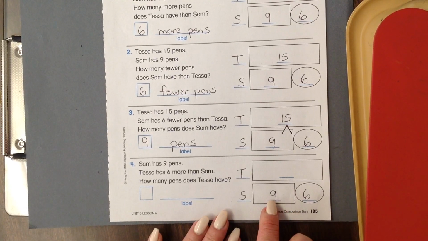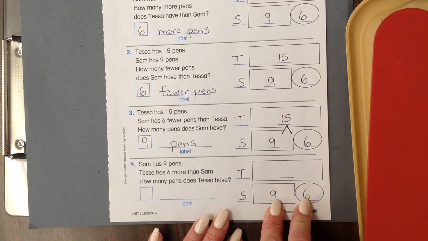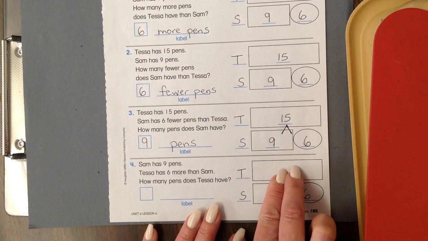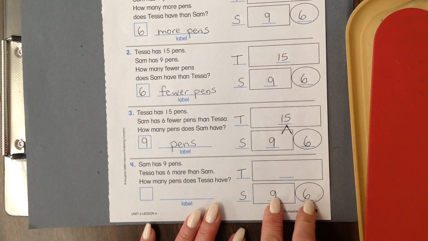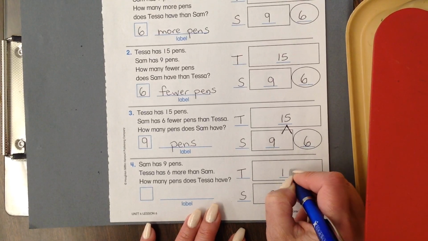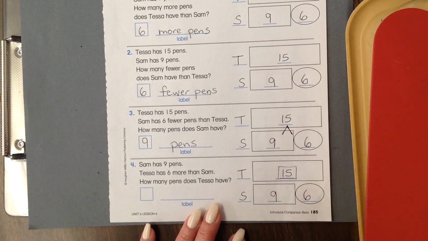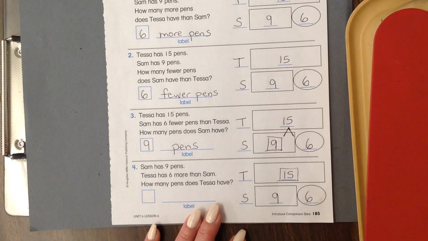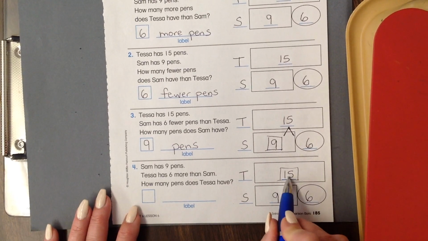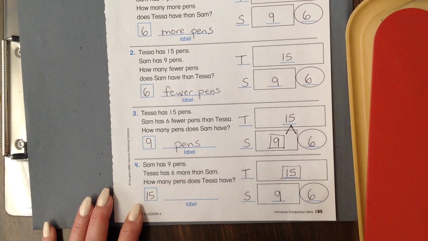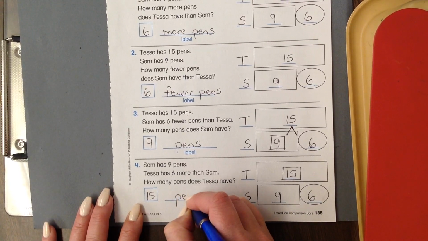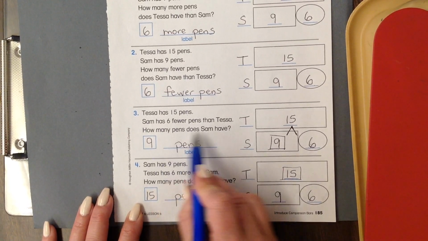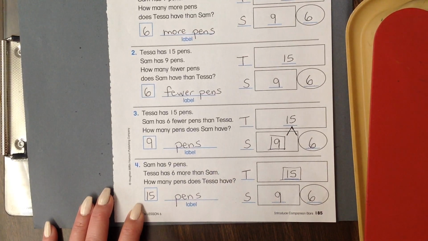And remember, if we have how many one person has, and then we have their more or fewer on the bottom, they make our altogether at the top. So we could add 9 and 6 together, and again we would get 15. This is what it's asking us. It's asking us how many Tessa has. Remember, in this one, the question was asking how many Sam had. Okay, so here the answer is 15, and 15 what? 15 pens. Okay, the answers to these two, we're not asking how many more than. That's why we're not using the words fewer or more. It's just asking how many pens does each of them have.